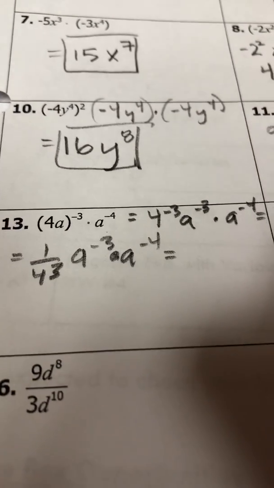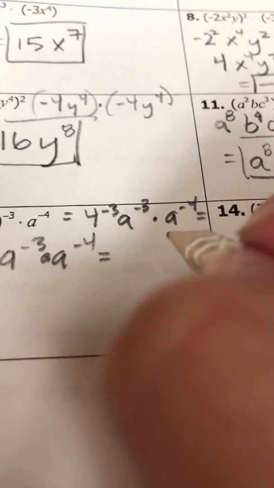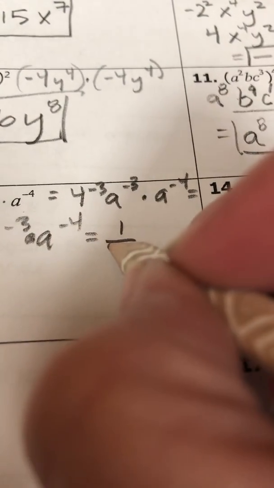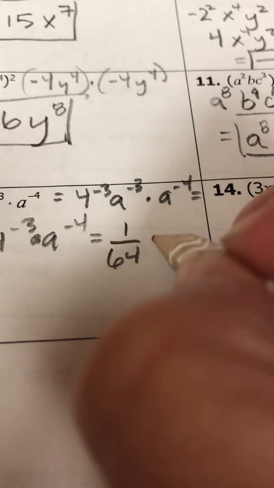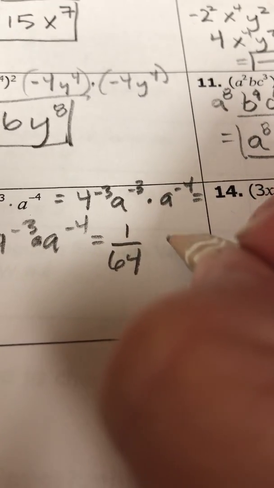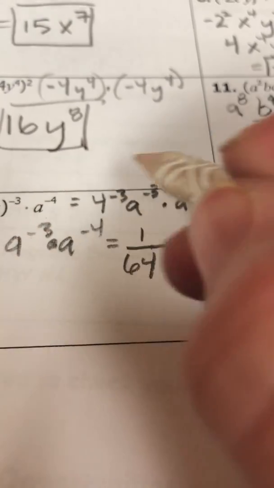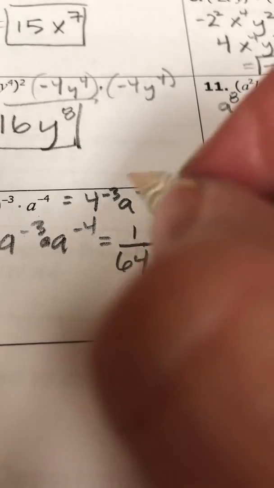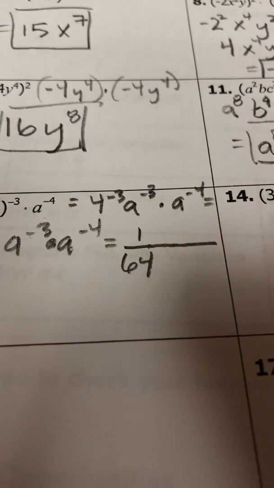Okay, so a, and then 4 cubed, and this is again a good one to memorize, is 4 times 4 times 4, which is 64.